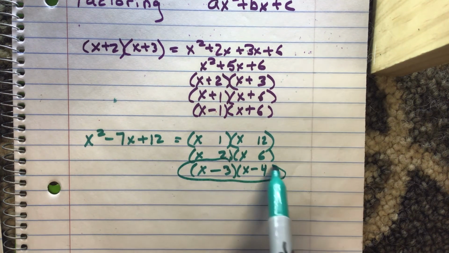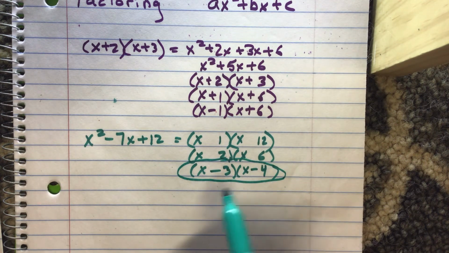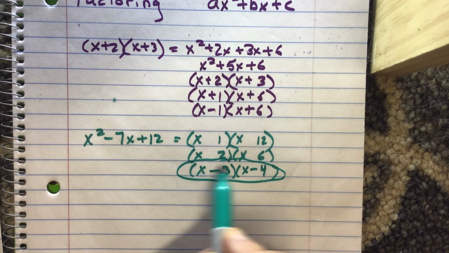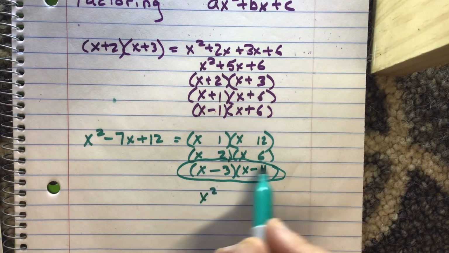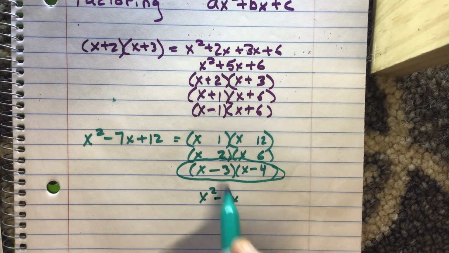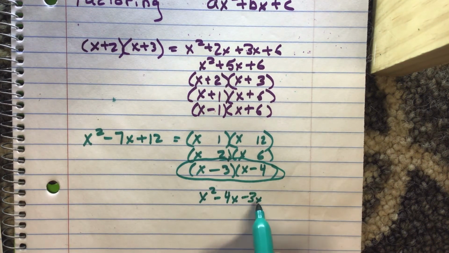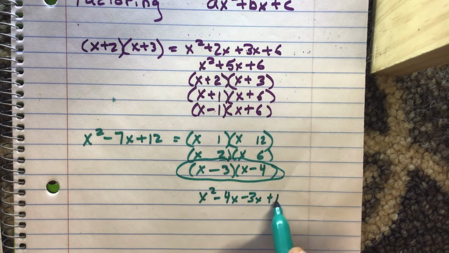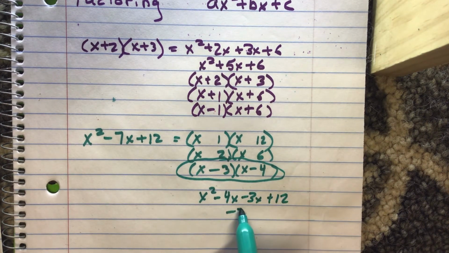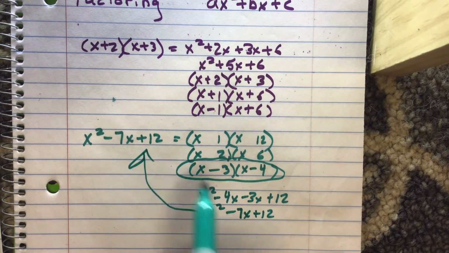This is the factorization. And if you want to check your answer, just use the FOIL method, or distribute. x times x is x squared, x times negative 4, negative 3 times x, and negative 3 times negative 4 is positive 12. And when I add these together, I get negative 7x. So that's how you check your answer to make sure you end up back where we started.